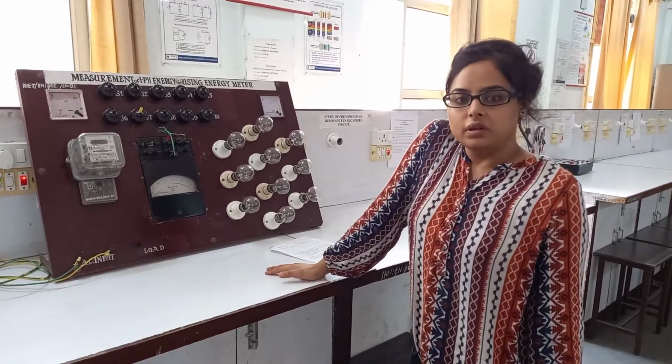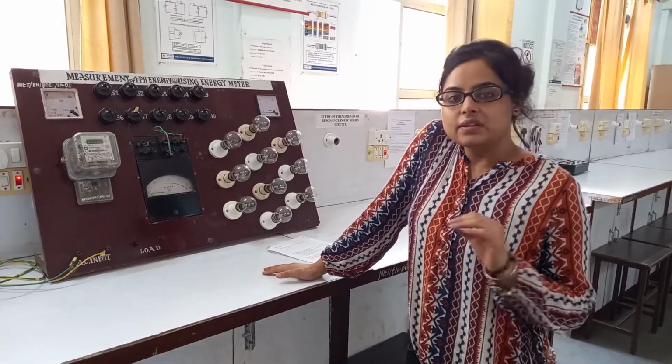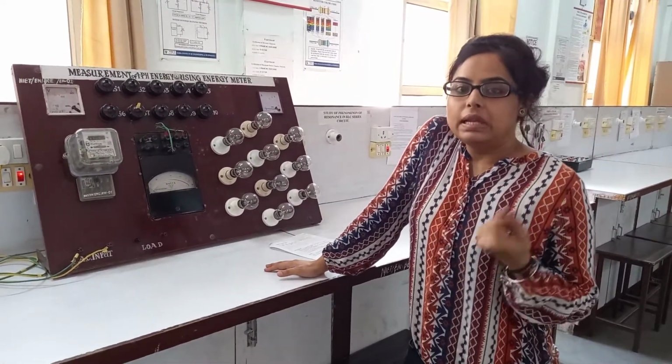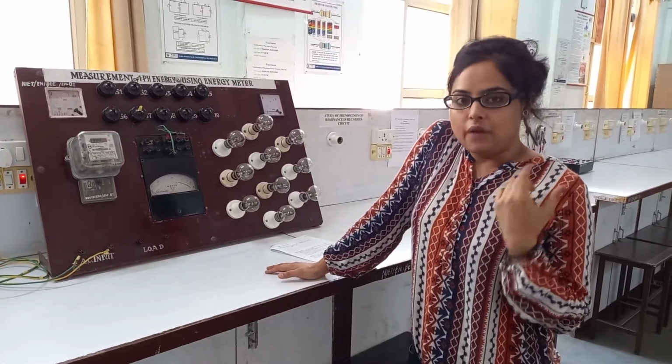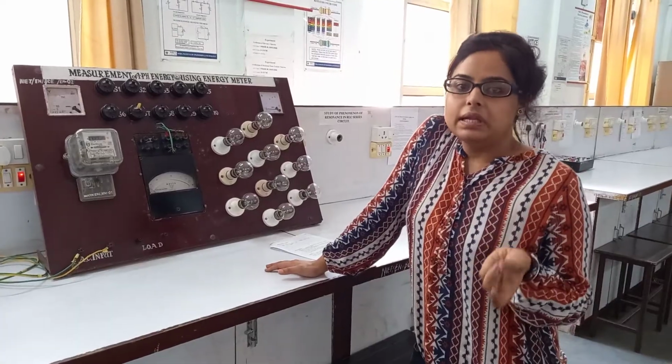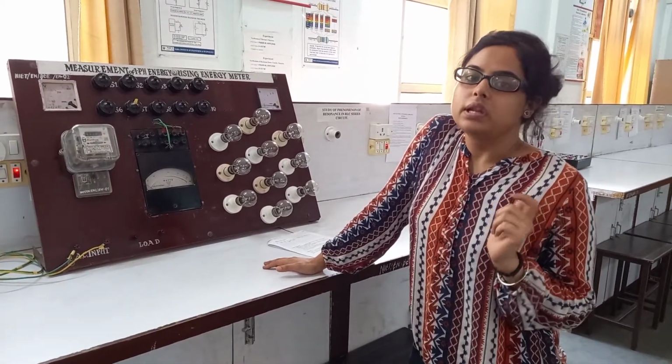All of you must have heard about energy meter. It is the very same meter that we use in our homes. You pay monthly electricity bill. Have you ever wondered how we pay our electricity bill? Your electricity bill gets calculated with the help of your energy meter.